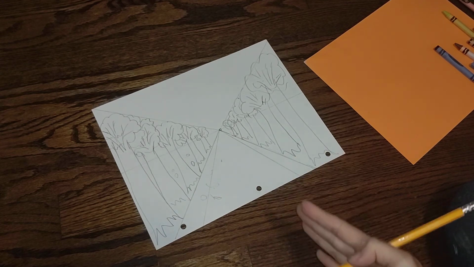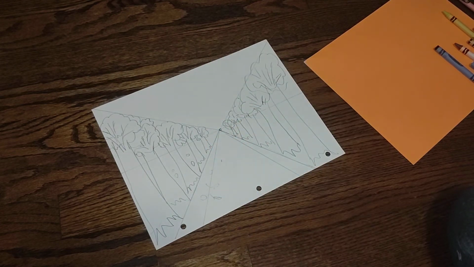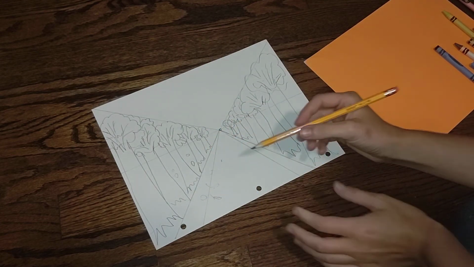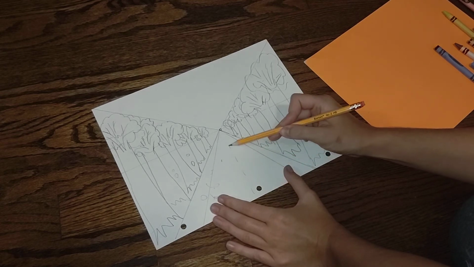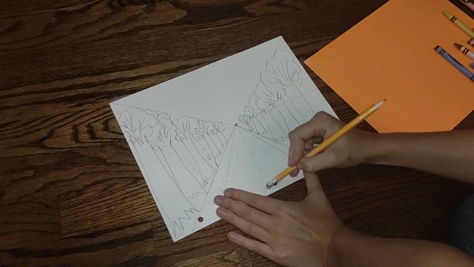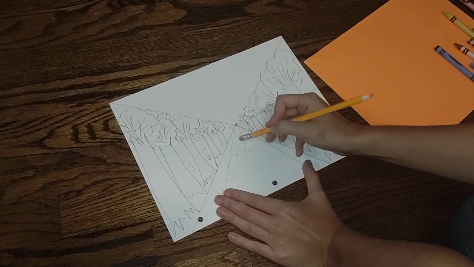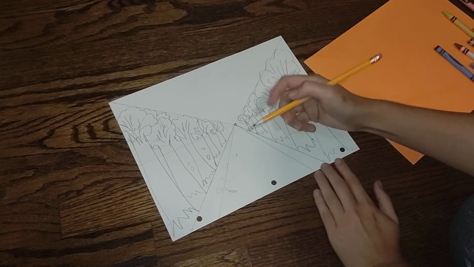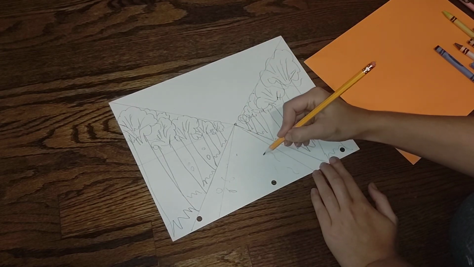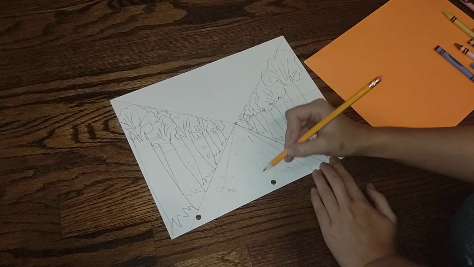And there's our road going through trees. Or maybe it's a river. So if you're gonna do a road, then you draw those lines, making it look like a road. Or you can draw a bunch of curvy lines, make it look like a river.